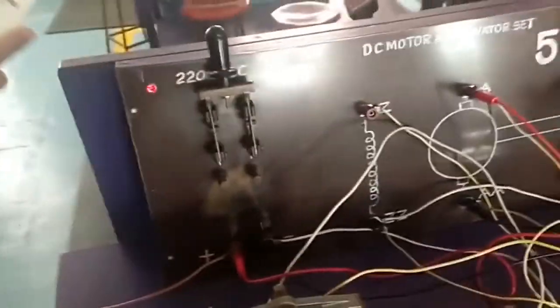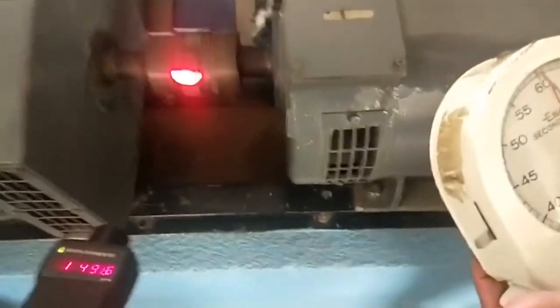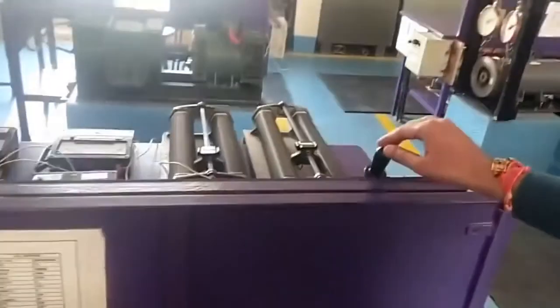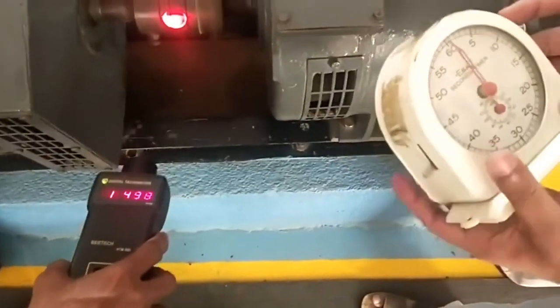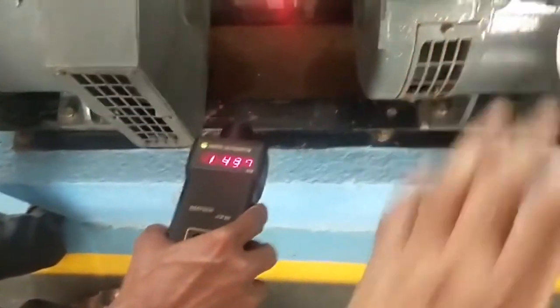Once we are getting the rated speed, now we are turning off the supply. Suddenly we need to check how much time it will take for the speed to go from rated speed to zero. The stopwatch is usually at the zero position. Now we are running at the rated speed, and we are opening the switch and turning on the stopwatch. Opening the switch.